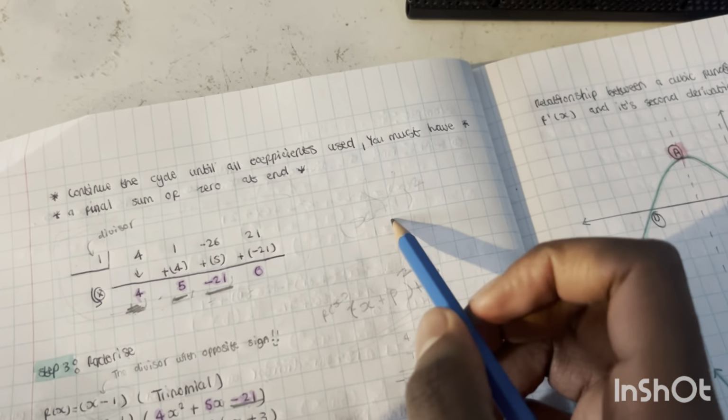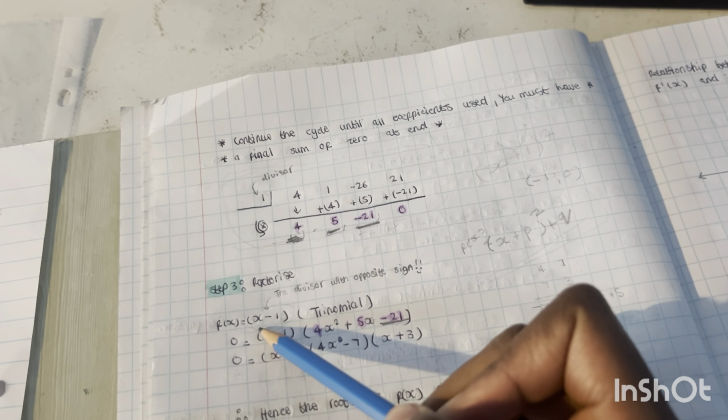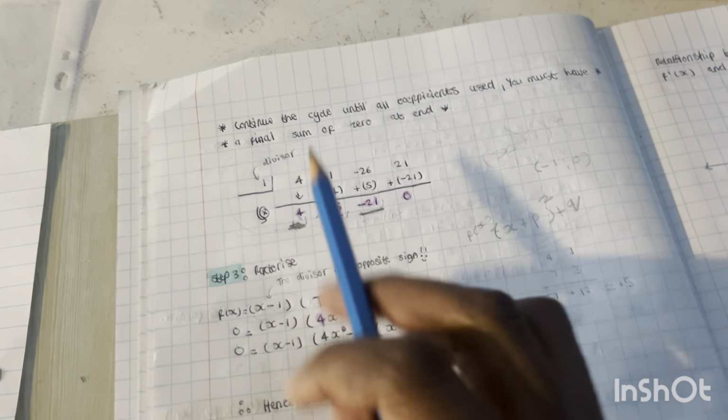You have found one of your x-intercepts. That's what you did by finding the divisor. One of your x-intercepts is 1 for this function. So now when you put it in the version of the formula, you're going to say x minus 1, the opposite sign, just the way you do when you do your parabola, or when you do your hyperbola.